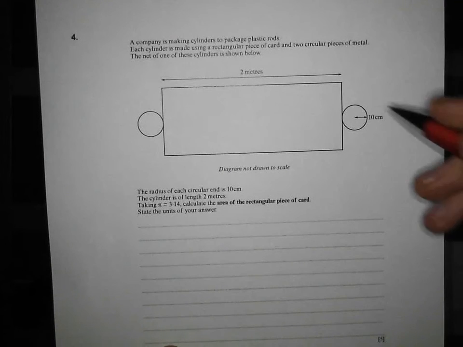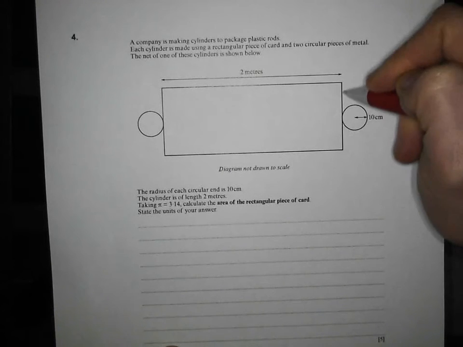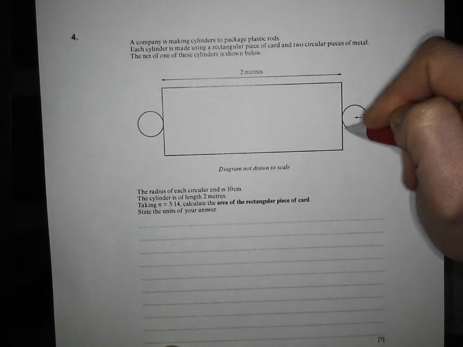So if I can work out the circumference of my circle, then I'm going to get the length of this paper going along here. And that was a kind of impromptu visual demonstration. So the length of this bit is simply the circumference of that circle. And again, check it out with your paper that you've got. Just fold it up and you'll see what I mean.